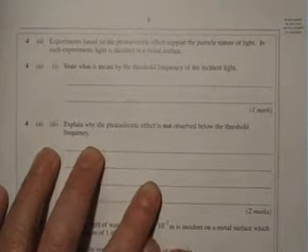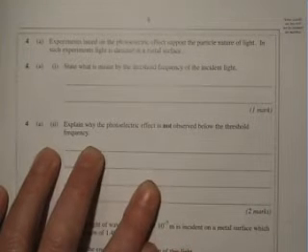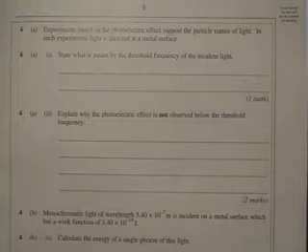Question 4 is about the photoelectric effect. State what is meant by the threshold frequency of the incident light. That's something you should have learned. Whenever it says state what's meant by something, that means that you've been told what it means. It's in the book. It's a matter of learning it. So no point me telling you now.